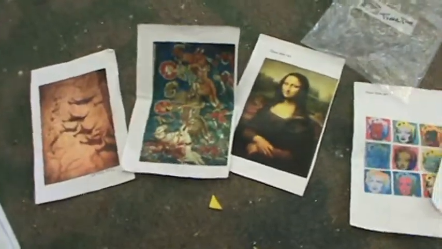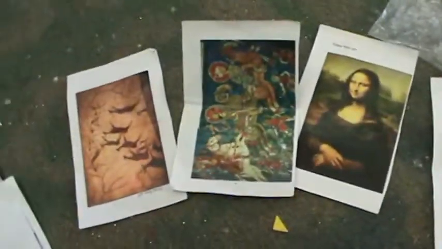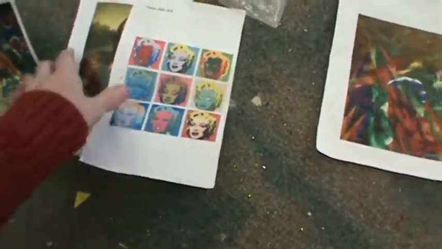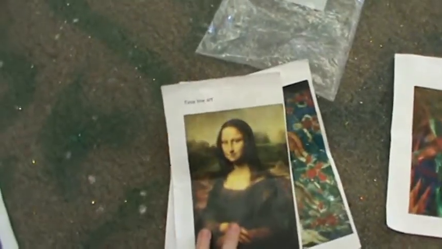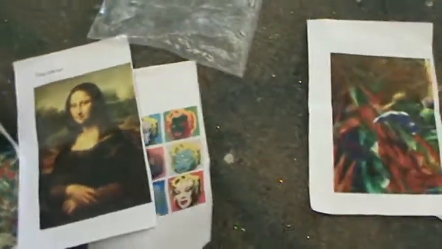Students also need to be able to understand historically where pieces of art lie on a timeline. So I have 6 different pieces of artwork here, and you mix up the pictures, and then the students have to decide which one is the oldest, which one is the newest, and put them in order from oldest to youngest.